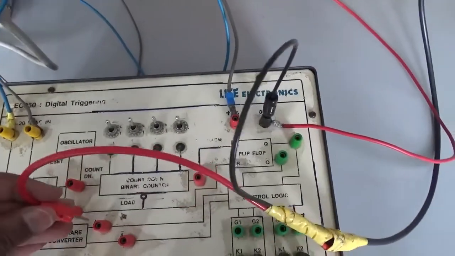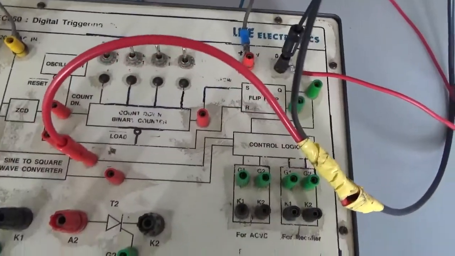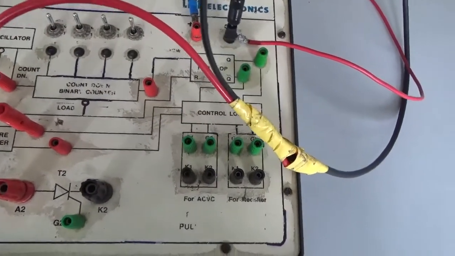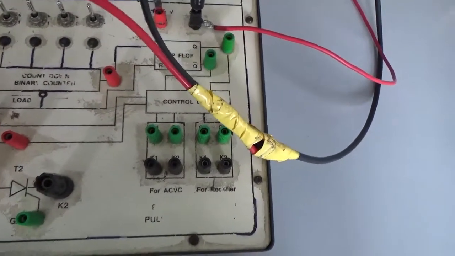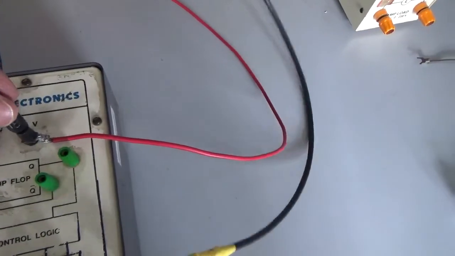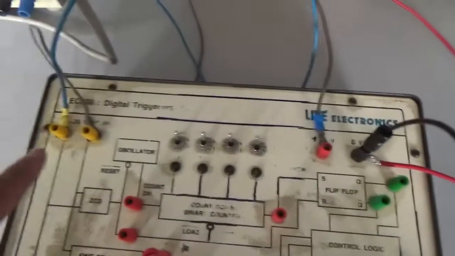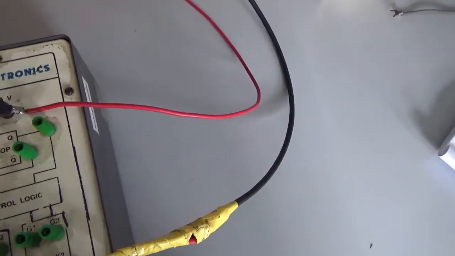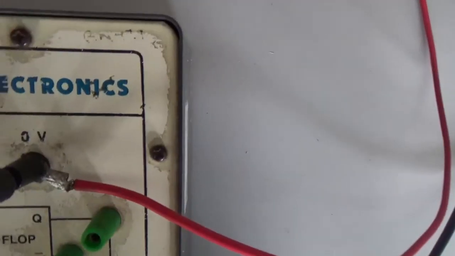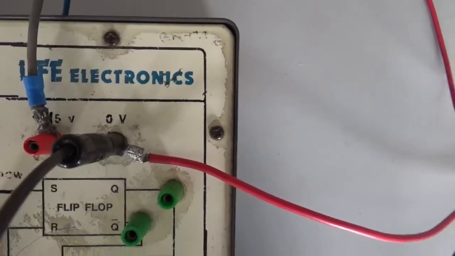A and A bar are the complement of each other. Now let me connect your positive probe of the CRO to the A. The negative probe must be connected to the negative terminal of the VRPS. Don't connect it to the AC point. That is wrong. Your negative probe has to be connected to the 0 point of the DC supply.